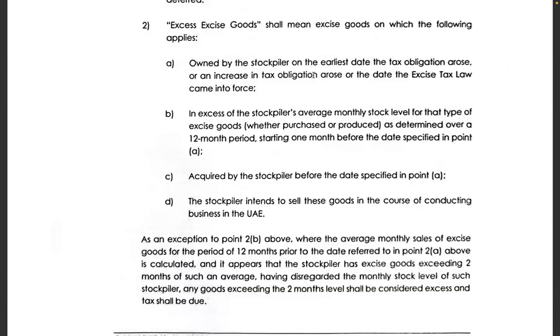What is that trigger point date? It is the date on which the excise tax obligation arose.